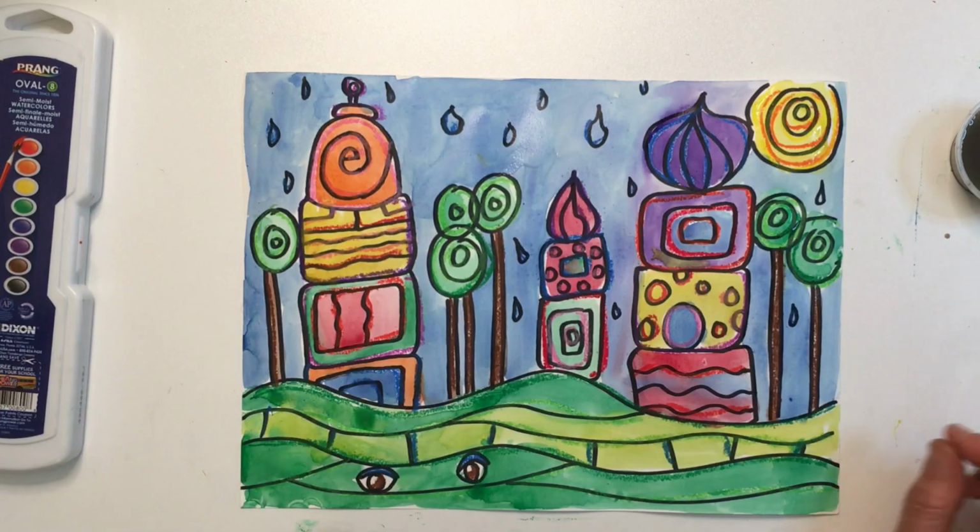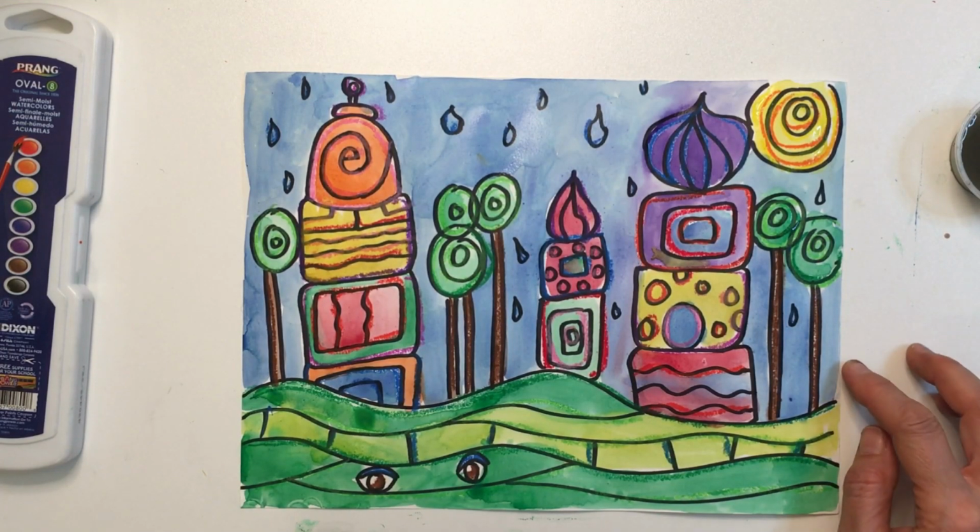All right, so there I have my finished Hundertwasser landscape. Hope you enjoyed making yours.